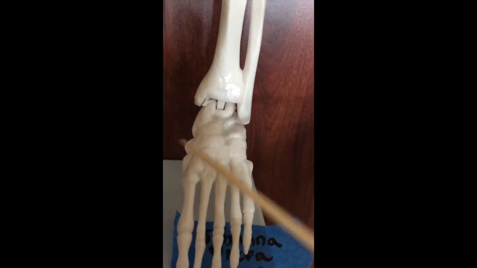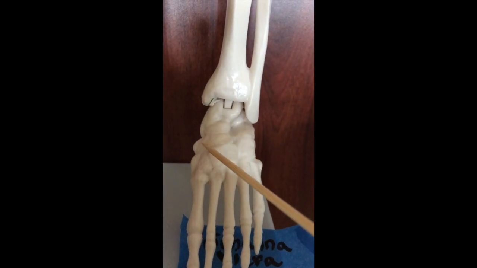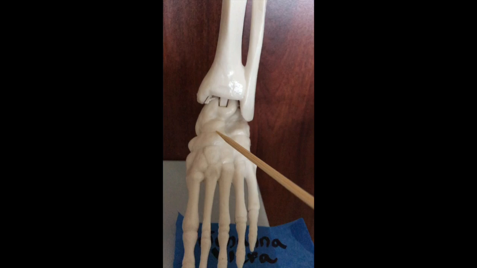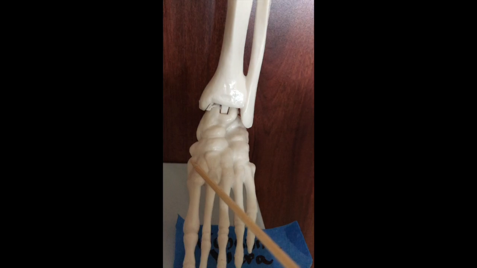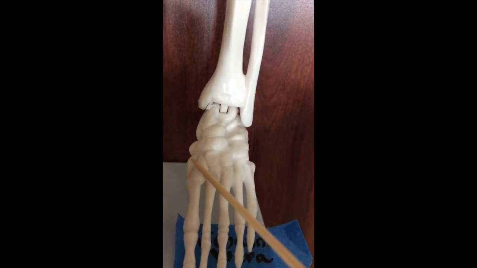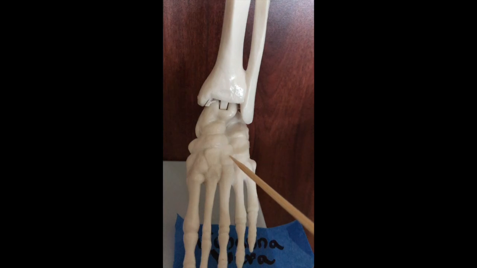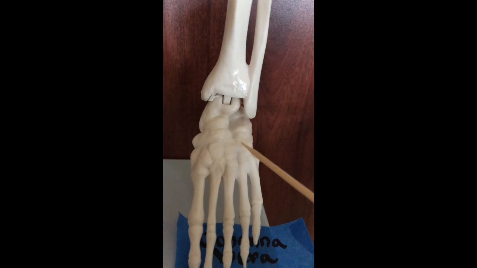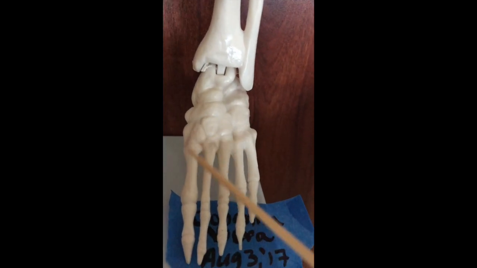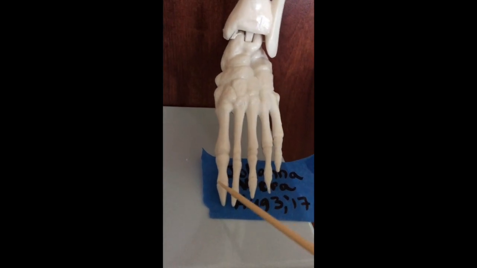Here is the talus, navicular, the medial cuneiform, intermediate cuneiform, lateral cuneiform, and this is a cuboid. Here we have metatarsals and phalanges.